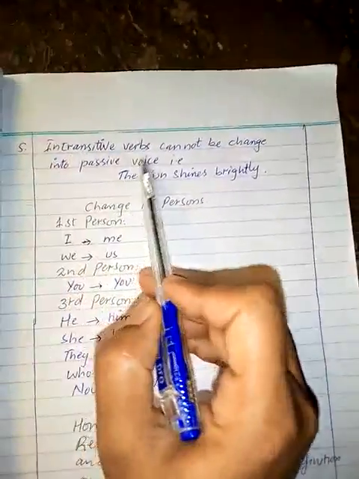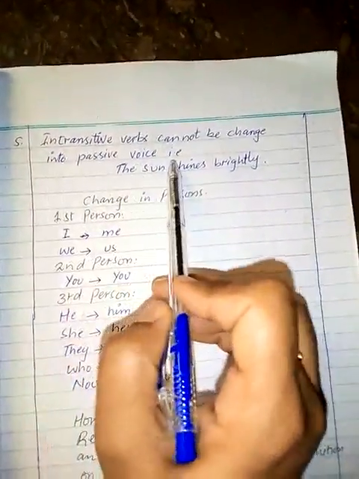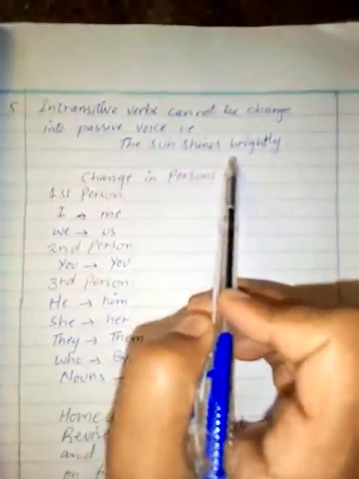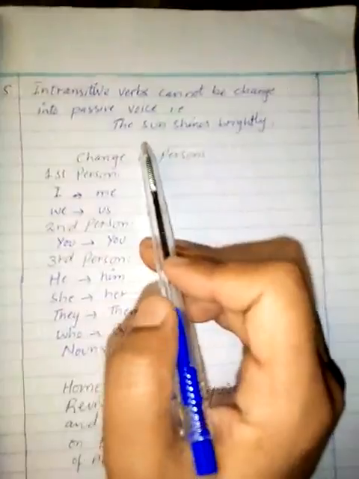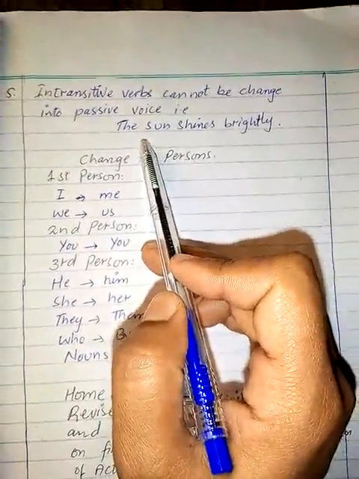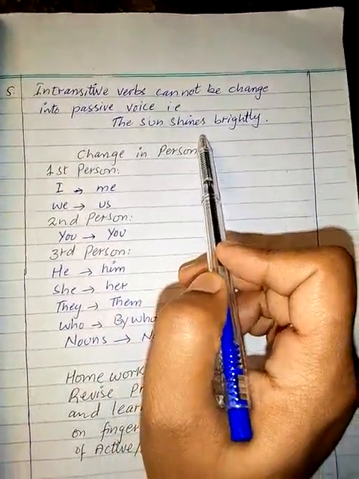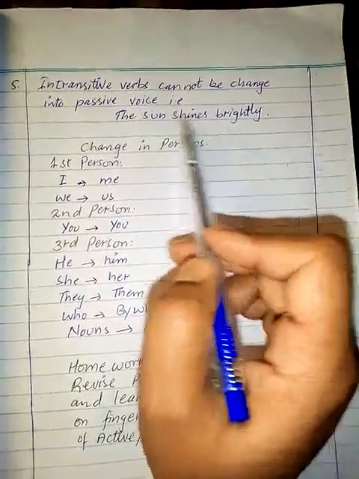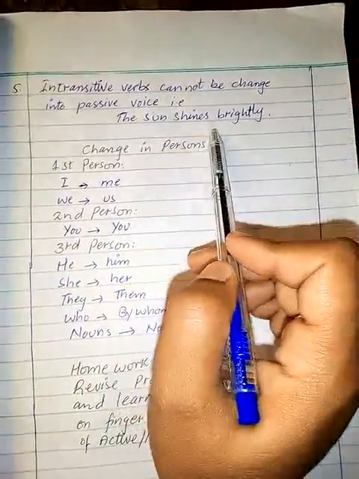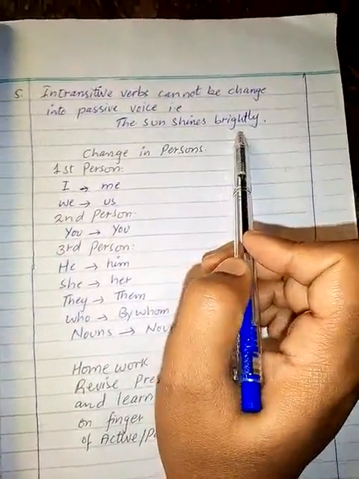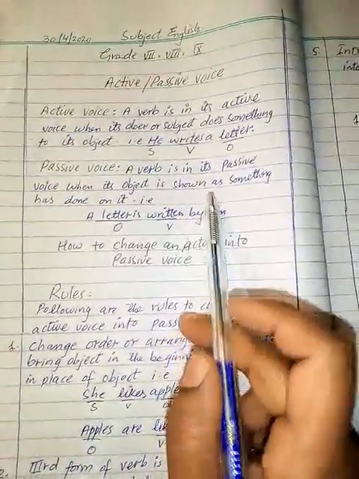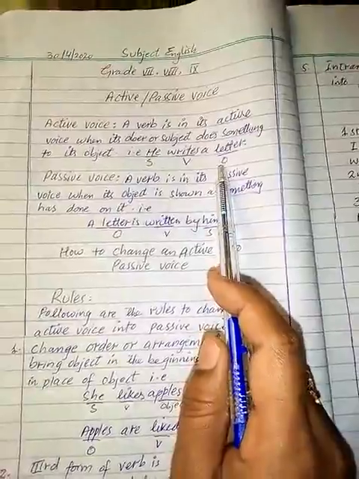Number 5, intransitive verbs cannot be changed into passive voice. For example, "The sun shines brightly." Now what are intransitive verbs? Intransitive verbs are verbs where there is no proper or clear object. In "The sun shines brightly," the sun is the subject, shines is the verb, and brightly is an adverb. It's not an object. A sentence which does not contain a proper object will not be changed into passive voice.